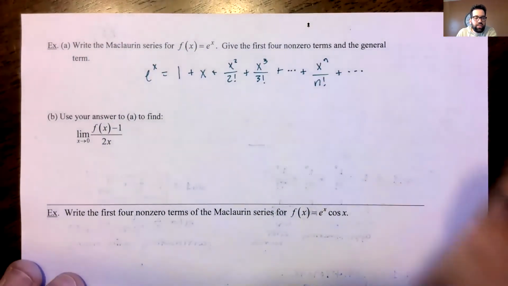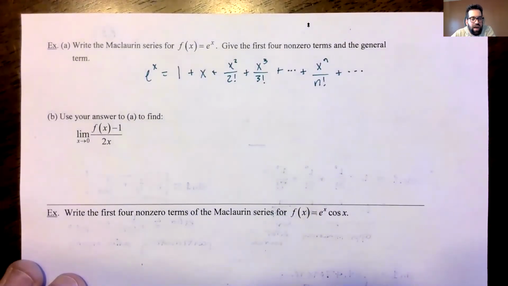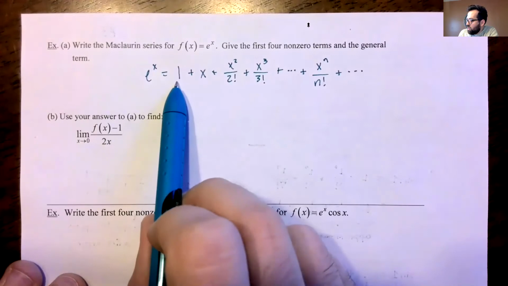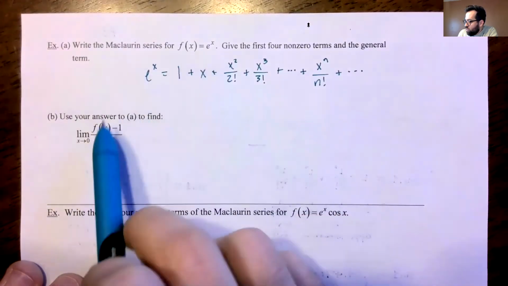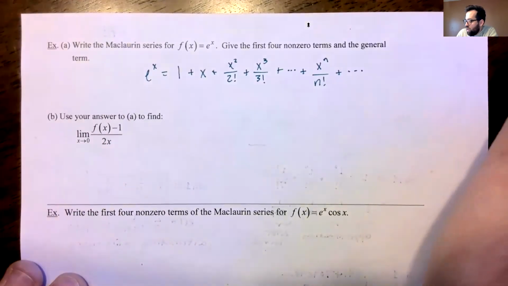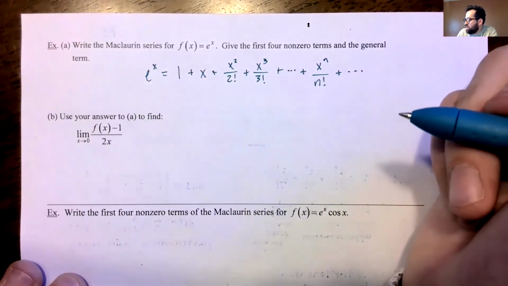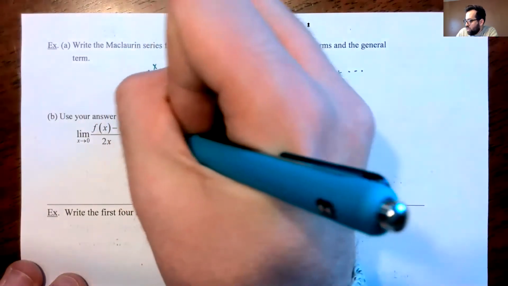That's it. Part B, use your answer to find the limit as x approaches 0 of f of x minus 1 all over 2x. So we're saying that f of x is e to the x. Okay. So instead of trying to use L'Hopital's rule or something here, what if we just plugged in this Maclaurin series for f of x? Because right now, at 0, it's 1 minus 1 over 0, so we get 0 over 0. So this is just showing you how you can use series in limits. We're going to demonstrate how to do that.